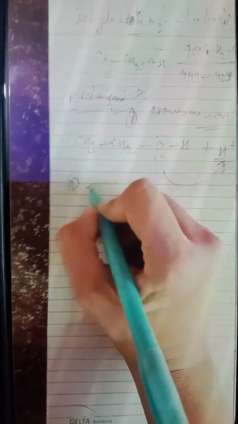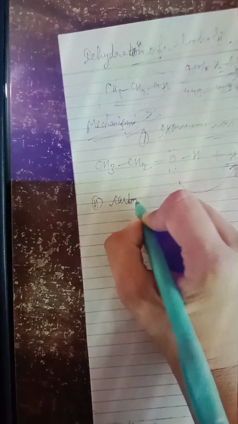So the second step of the mechanism is formation of carbocation. Here CH3CH2. This protonated alcohol gives a water molecule to form a carbocation. This is a 1 degree carbocation.